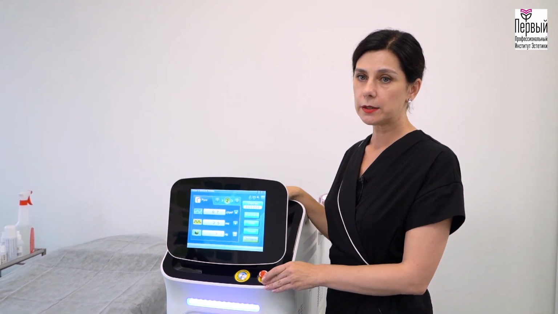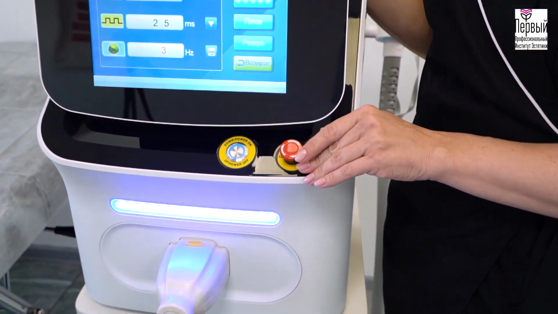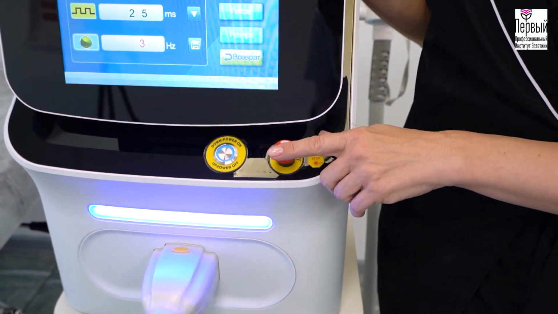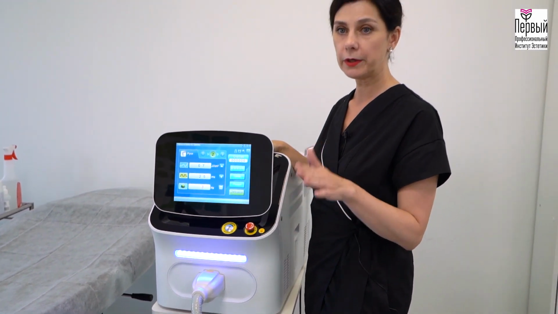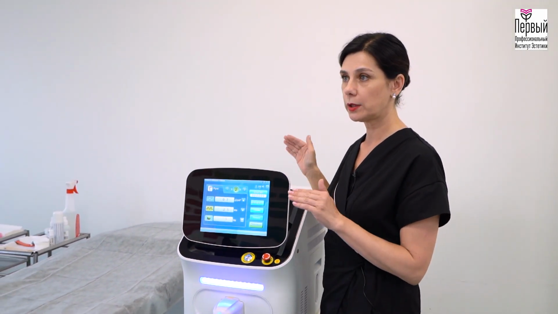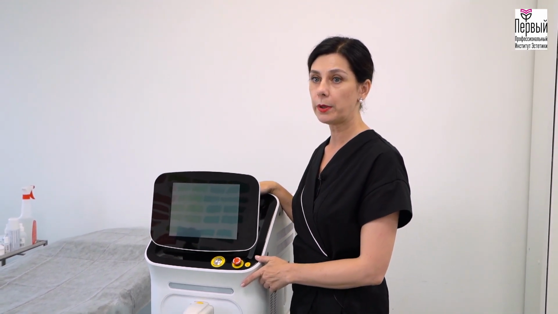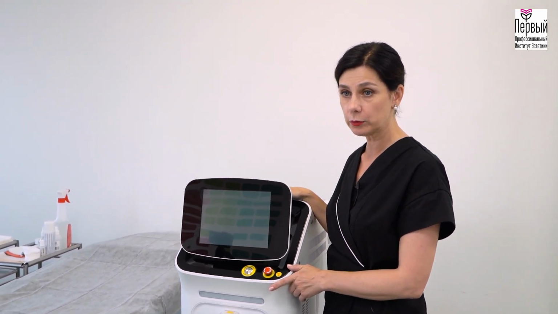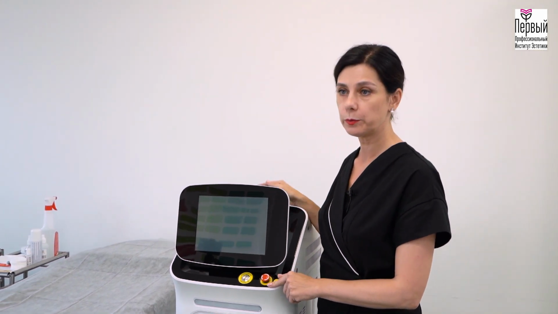The device is provided with a red button. This is the emergency lock button of the device. It can only be pressed in case of an emergency, such as fire, flood or earthquake, when you need to leave the room immediately. When we press this button, the device is switched off. It will not only disable the system, but also cut off the mains power supply.